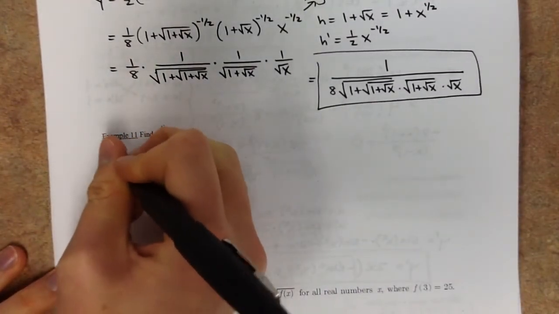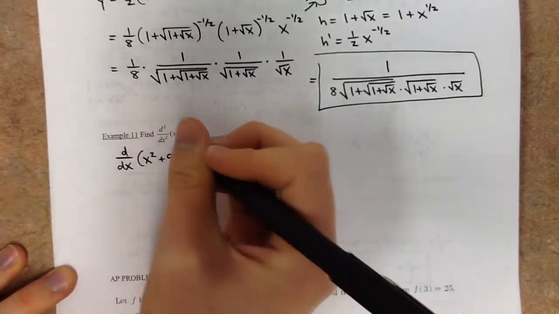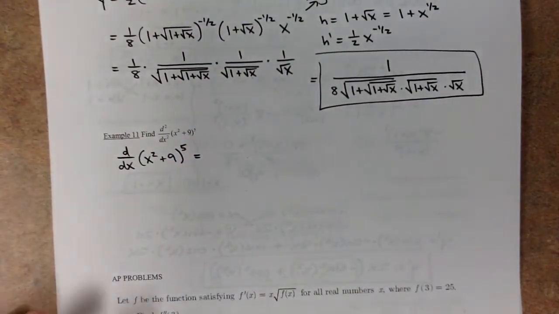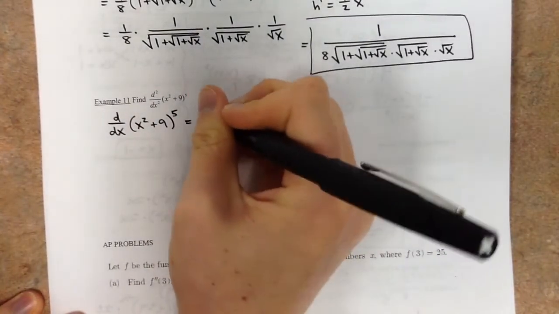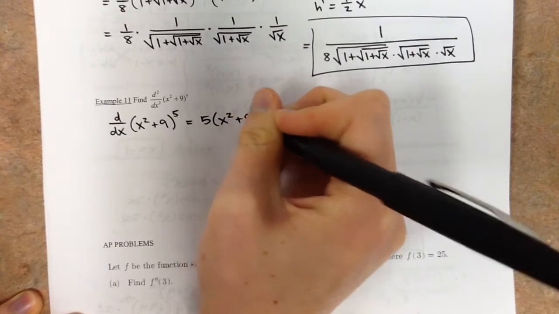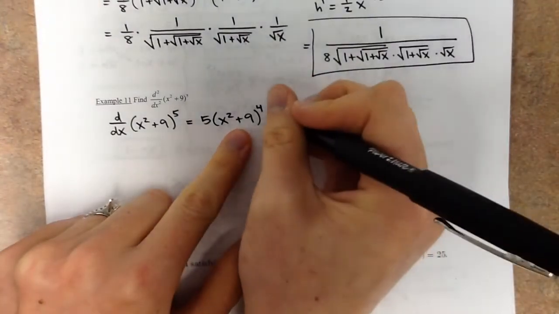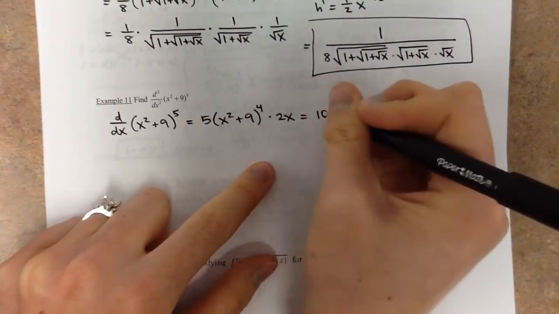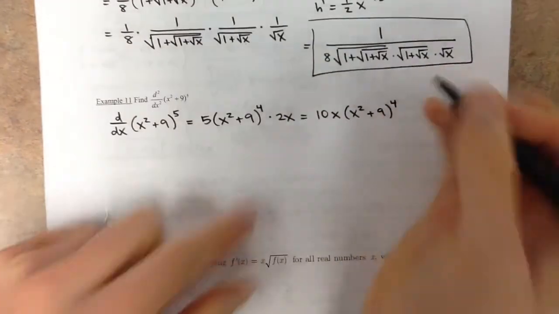So the first derivative of x squared plus 9 to the 5th. We're going to do the chain rule. When we're doing the chain rule, we start with the derivative rule. The derivative rule says the 5 comes out front, power drops down to 4. And then I multiply by the correction factor, which is the derivative of my nested function. The derivative of this polynomial is a 2x. So I simplify this up. 5 times 2x, I get a 10x out front, and then times x squared plus 9 to the 4th. So that is my first derivative.